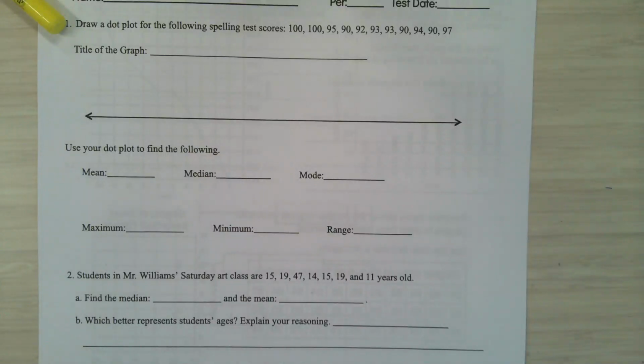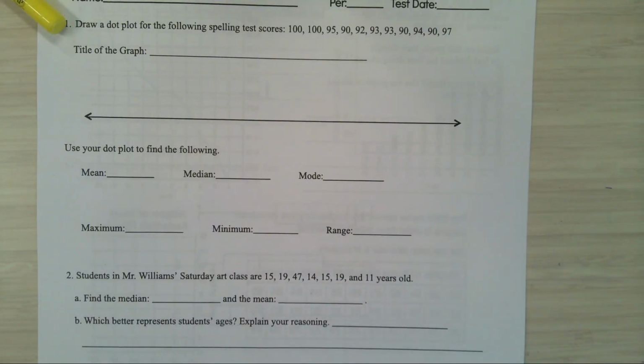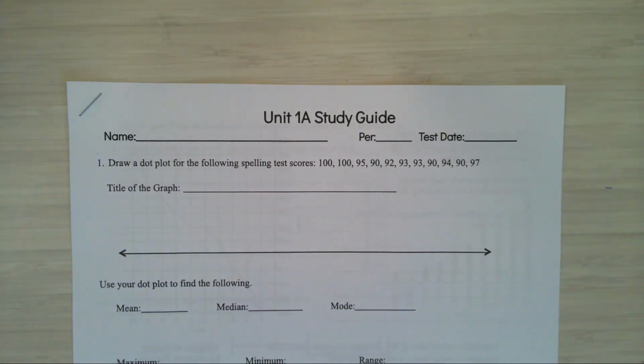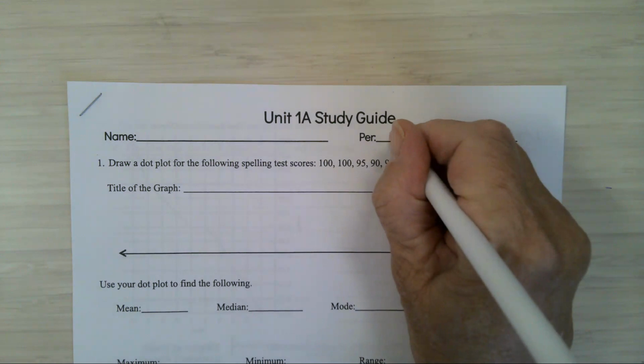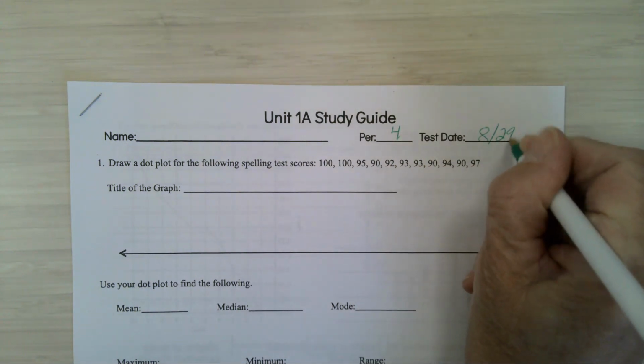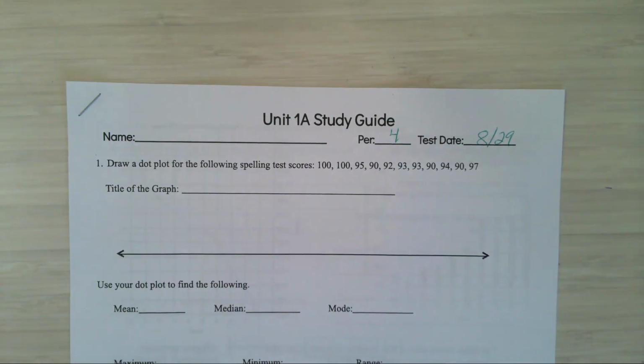Well, hello, this is Mrs. Robertson, and today we are going to go over our Unit 1A study guide to prepare for our test tomorrow. So make sure you have your name on it. This is period 4, and the test date is tomorrow, 8/29.